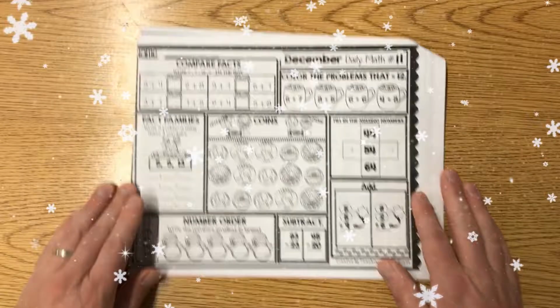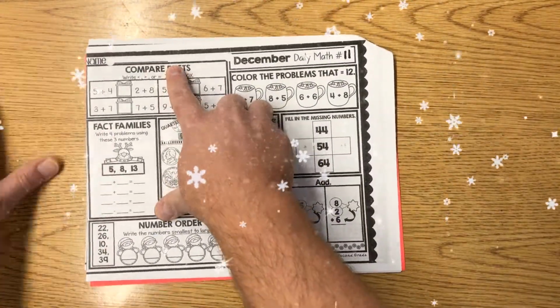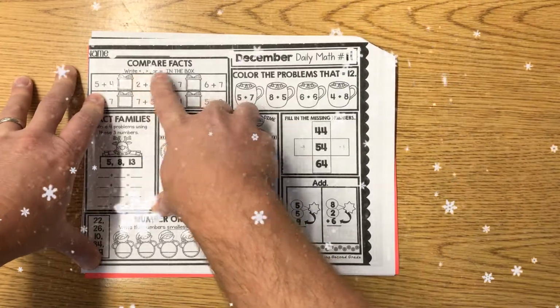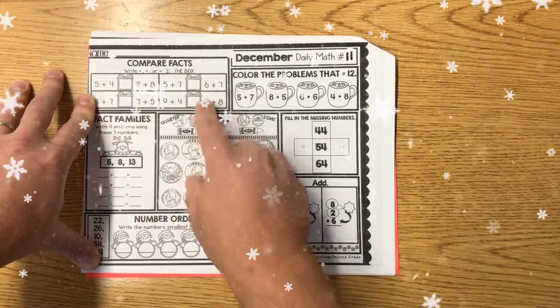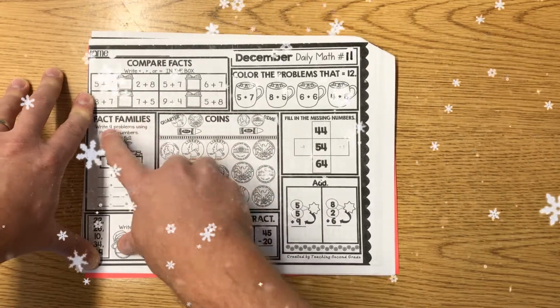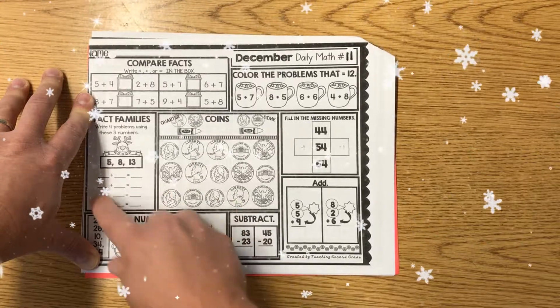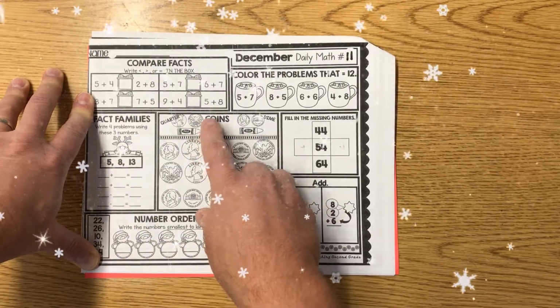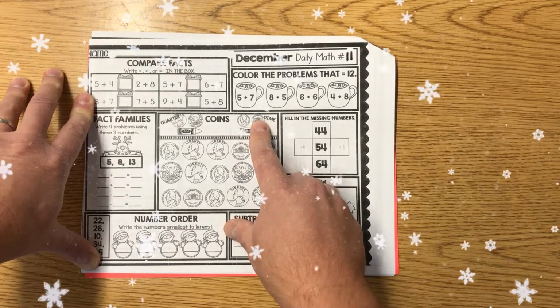All right, let's go ahead and look at page 11. Name on the line, please. Compare facts. Write less than, greater than, or equal to in the box, which makes sense. Remember, you add them up first and then you compare them. Fact families, write 4 problems using these 3 numbers, 5, 8, and 13. Write out your equations. We're going to color the coins red for quarters and blue for dimes.